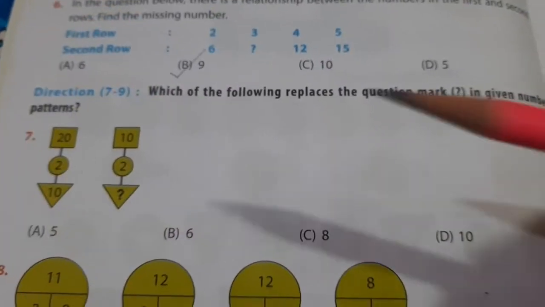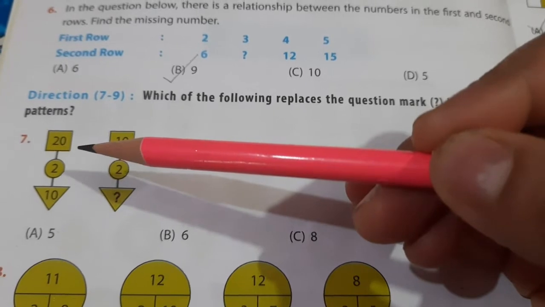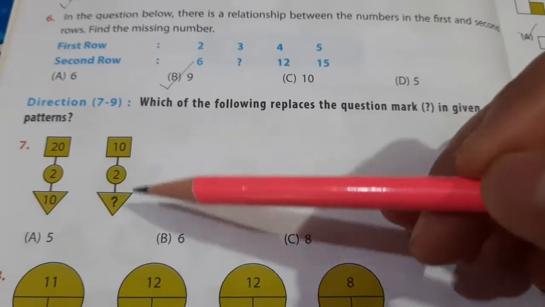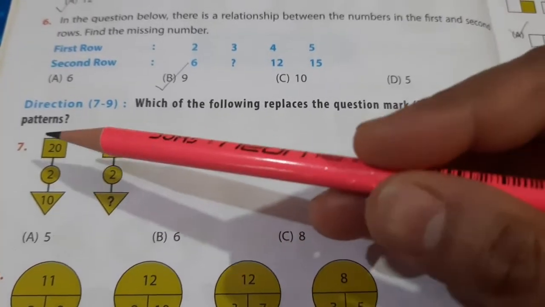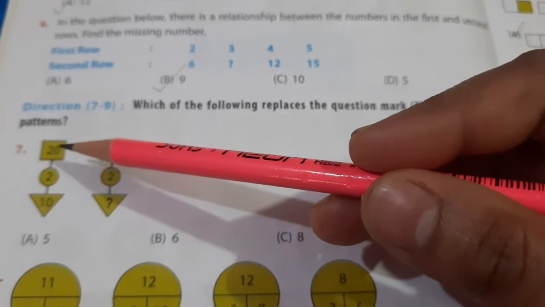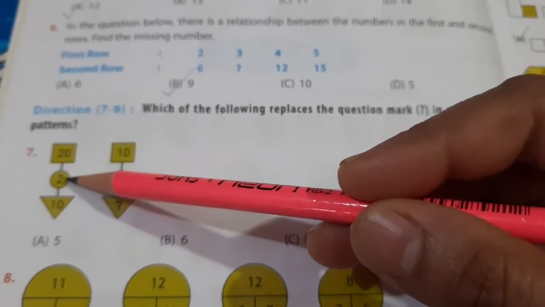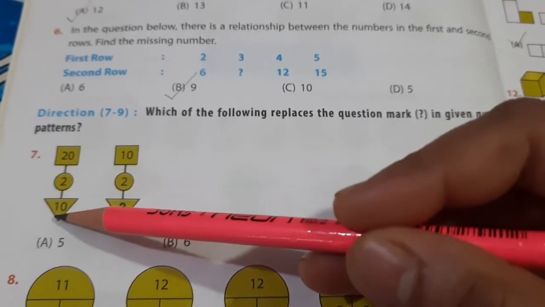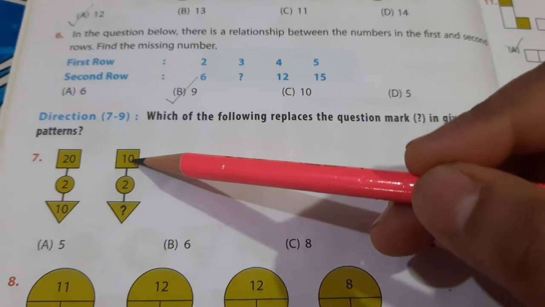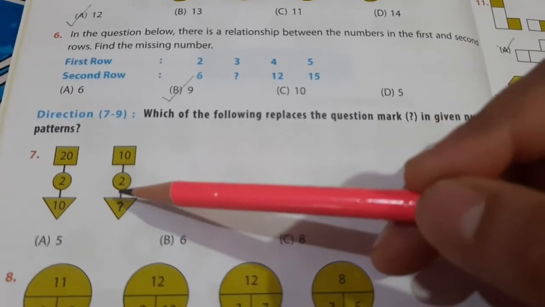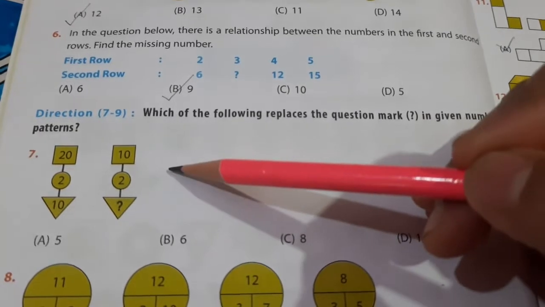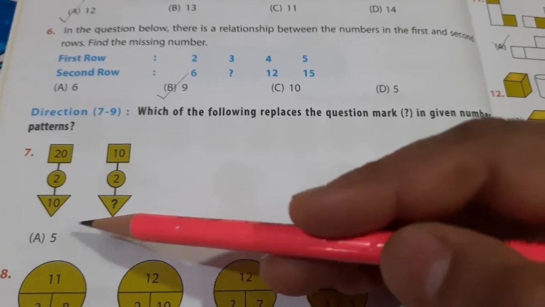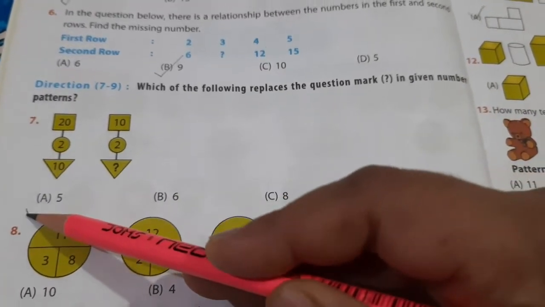So the question says 20 and 10. There is some relationship between these, and the same relationship applies over here. So if you look at the 20, if you divide it into two equal parts, you will get 10 and 10. So that is your answer. Similarly, if you divide 10 into two equal parts, you will get 5 and 5, and hence 5 should be your answer over here, which is nothing but option A.